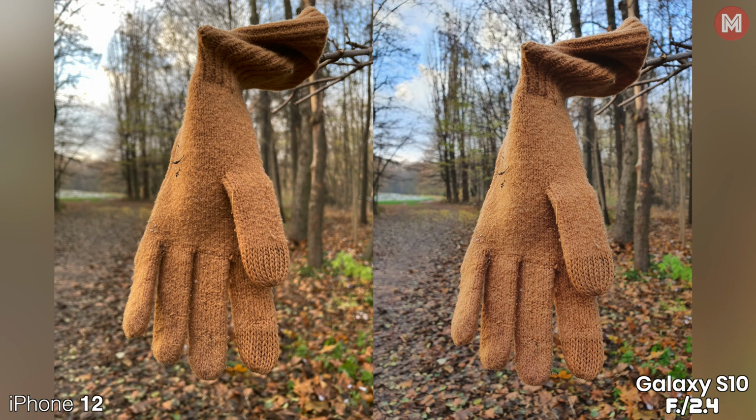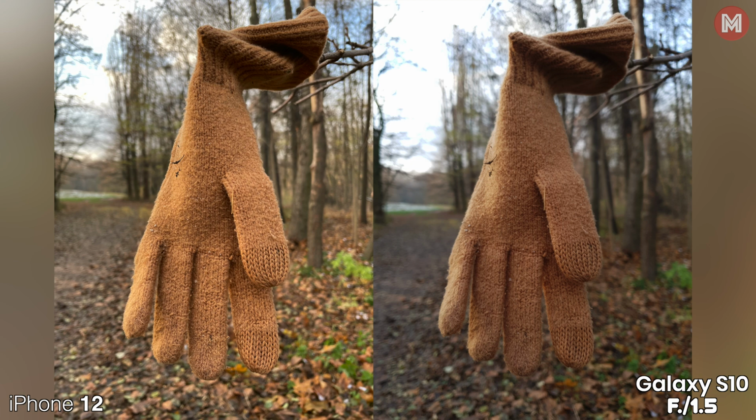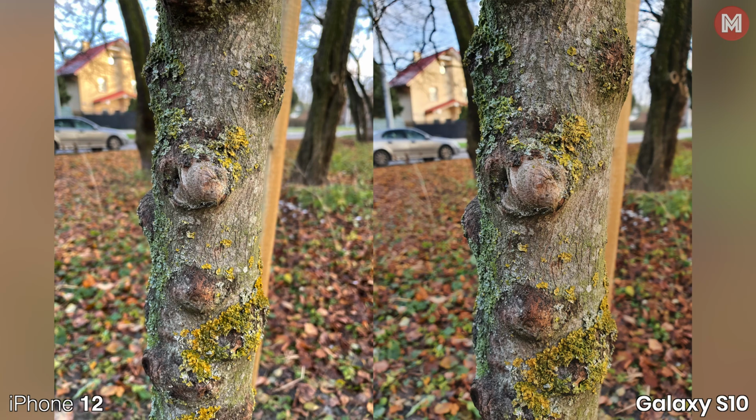That is the reason why in this daylight picture the iPhone was able to provide more shallow depth of field. But when I switch to f1.5 manually in the Pro mode on the S10, you can notice it's exactly the opposite. Anyway, let's use the auto mode, starting with the first picture of this tree.